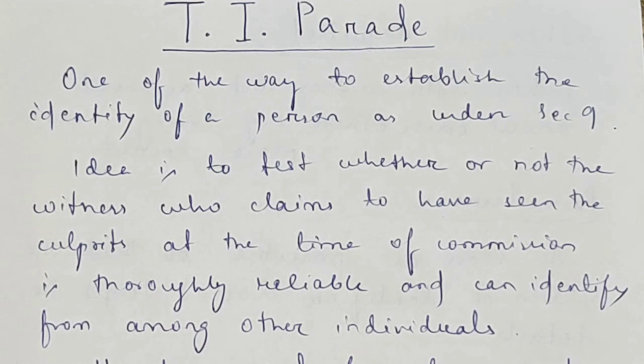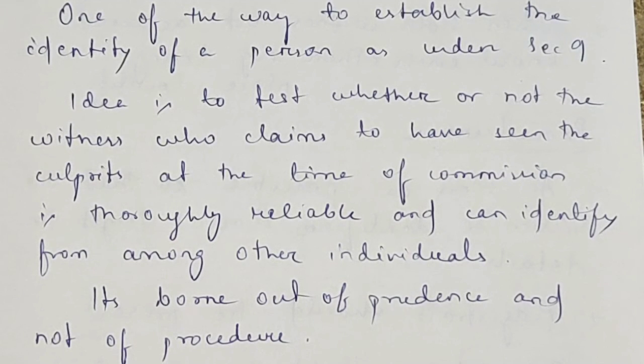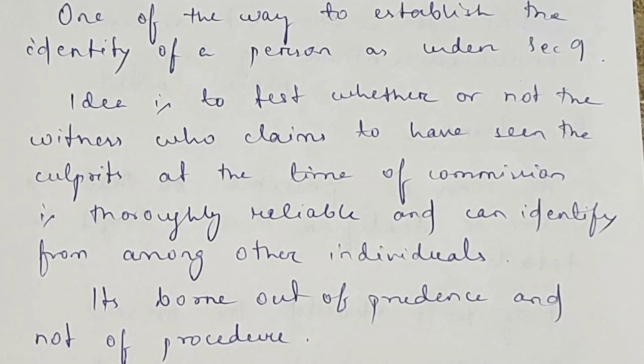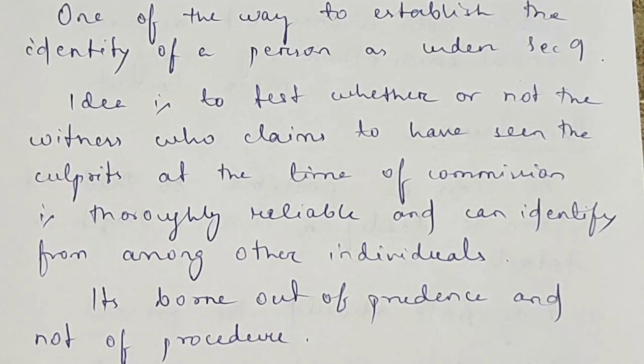One of the ways to establish the identity of a person or a thing is laid under Section 9 of the Indian Evidence Act. The idea is to test whether or not the witness who claims to have seen the culprits at the time of the commission of the act is thoroughly reliable and can identify them from among other individuals or not. This procedure is born out of prudence and not of procedure.